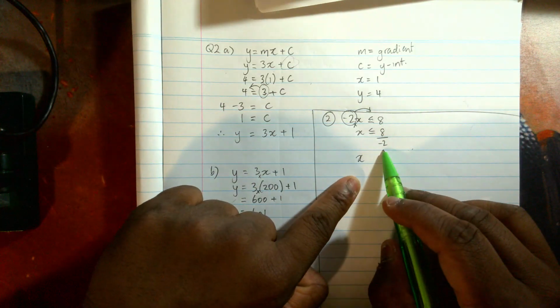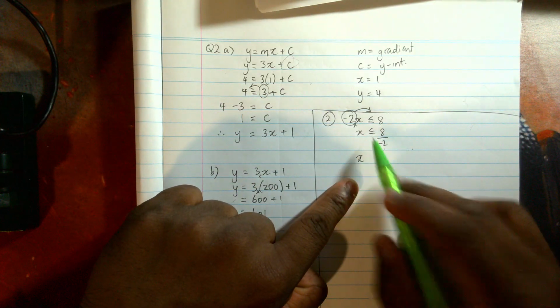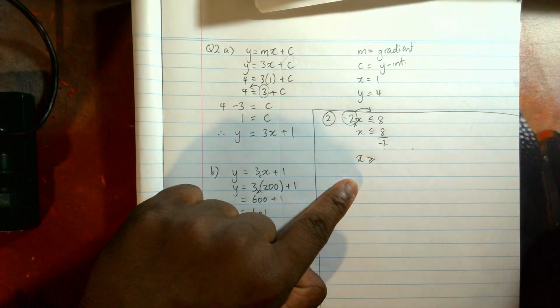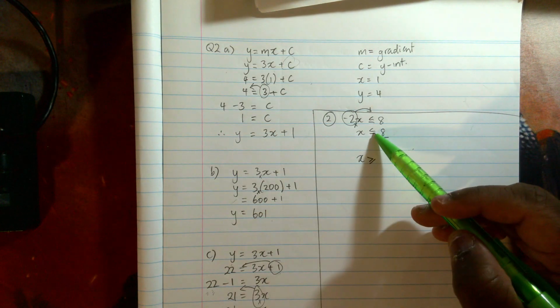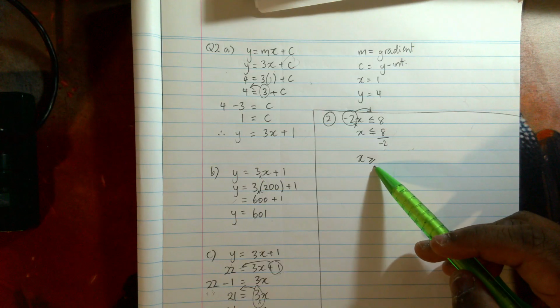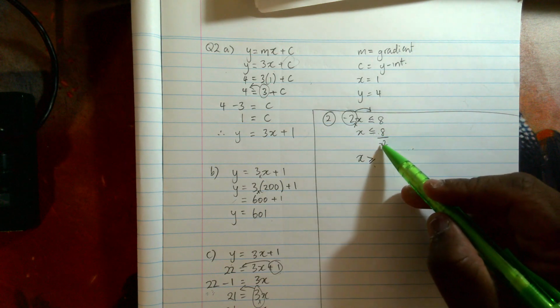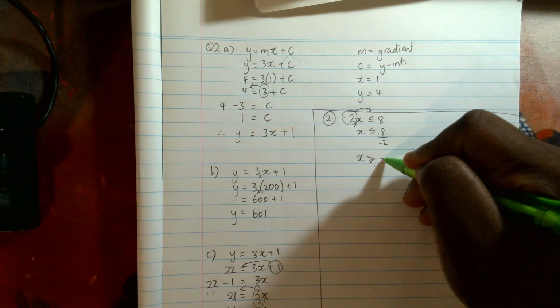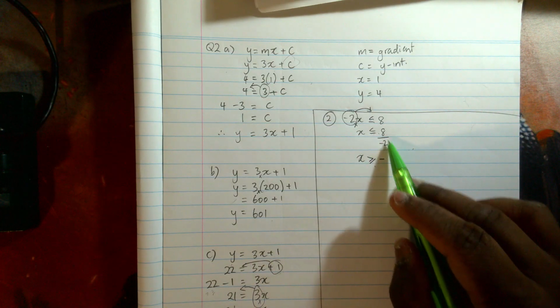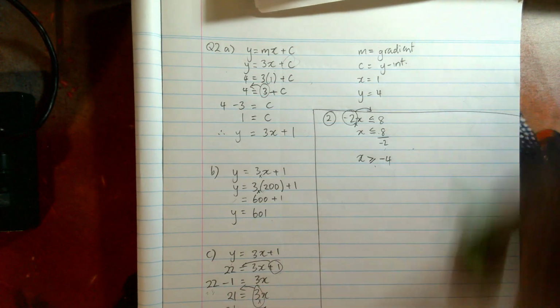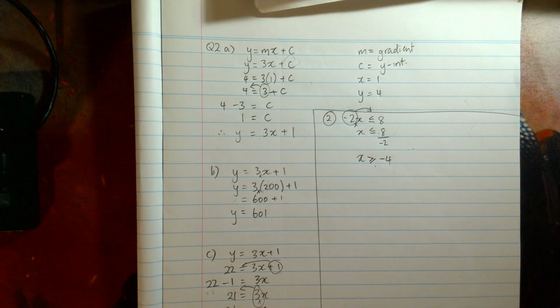Now that I'm clearly dividing by a negative, I'm going to flip the less than symbol over. Instead of less than or equal to, it's going to be greater than or equal to. And a positive divided by a negative is a negative. And 8 divided by 2 is 4. So x has to be greater than or equal to negative 4.